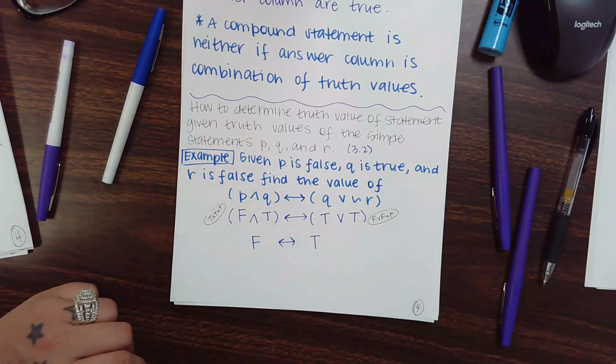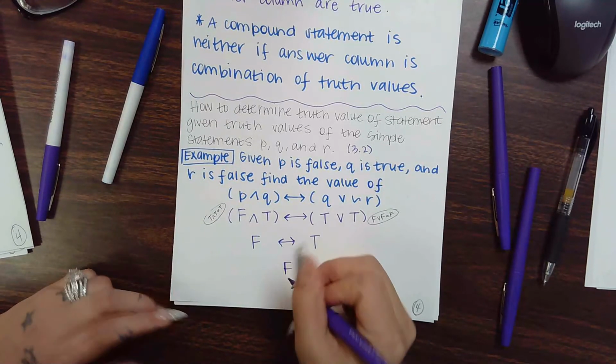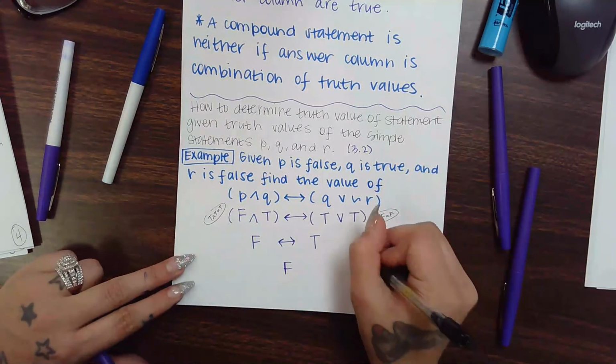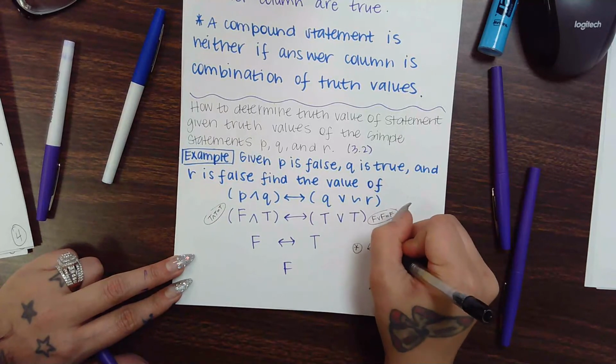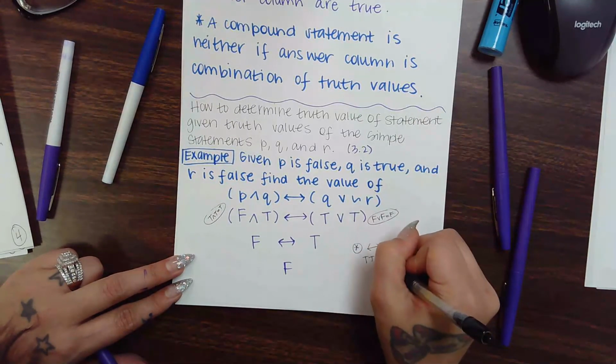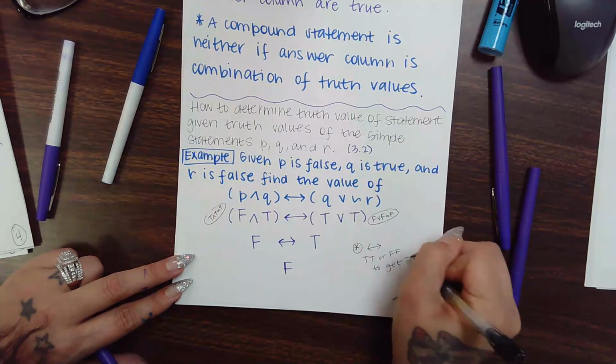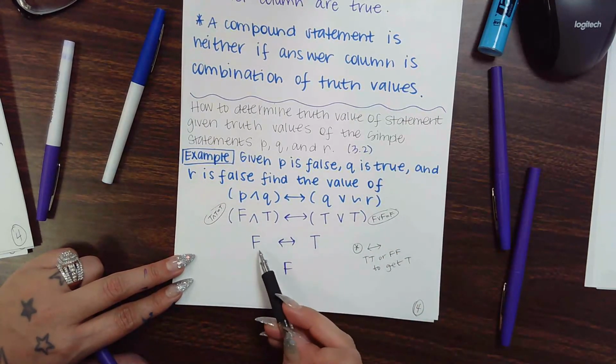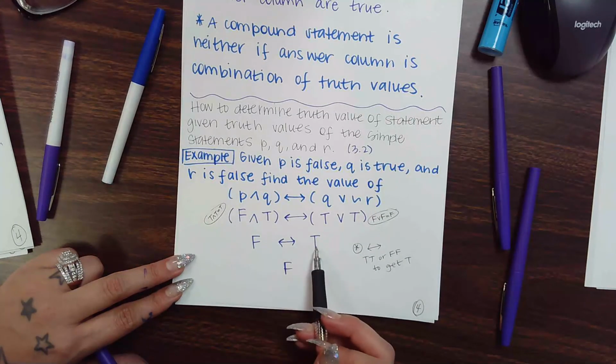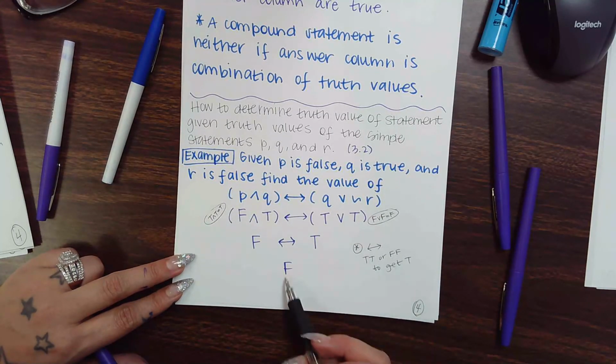That's case 3. I result in an F. And that's because with the biconditional symbol, I'm looking for TT or I'm looking for FF to get my T. And what did I have here? I had an F, if and only if T. These aren't doubles, so I get an F.